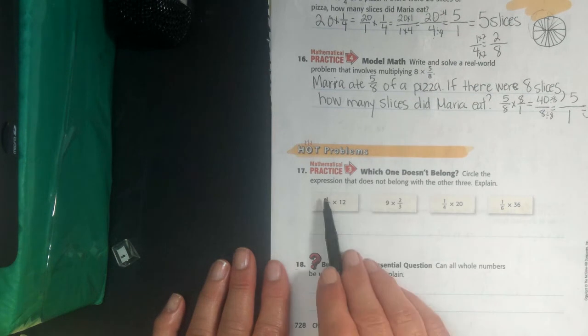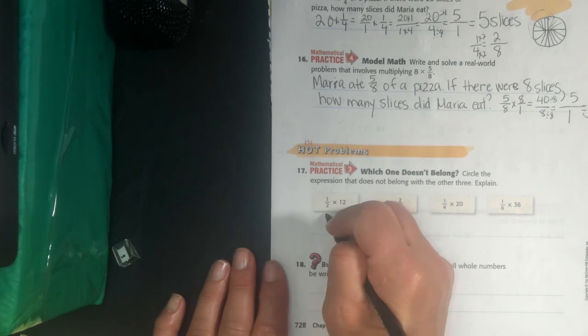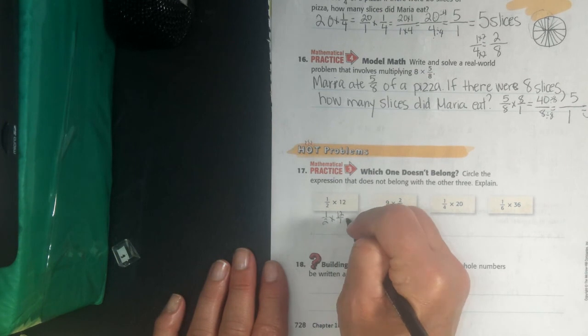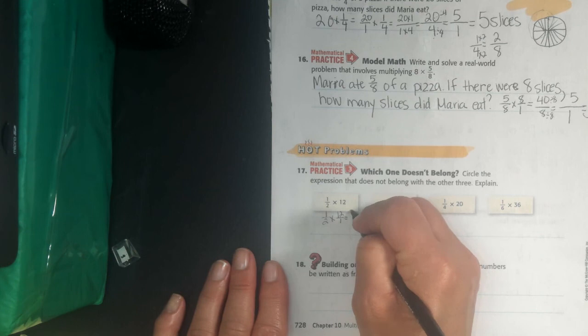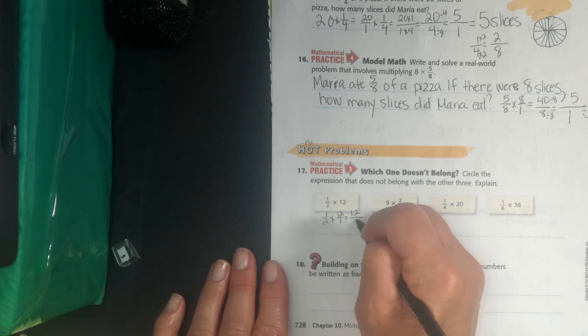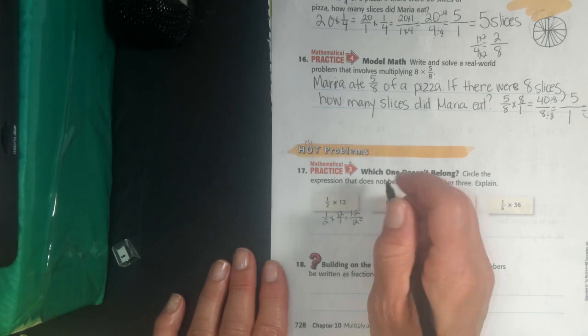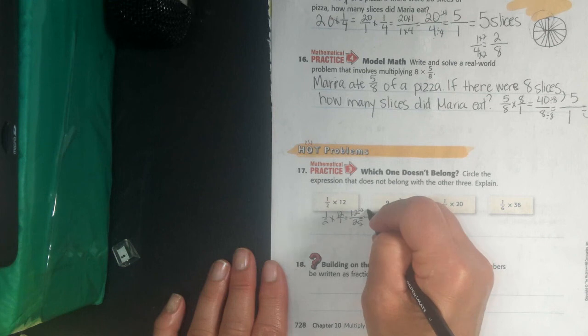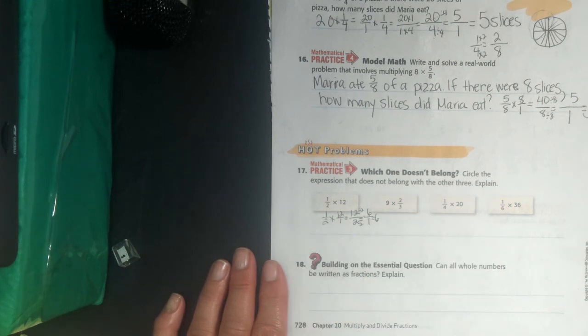So 1/2 times 12 would be the same as 1/2 times 12 over 1, which would be 12 over 2, because 1 times 12 is 12, over 2 times 1 is 2. I'm going to divide the top and the bottom by 2. So 12 divided by 2 is 6. 2 divided by 2 is 1, and 6 over 1 is 6. All right, I'm going to do the next problem.